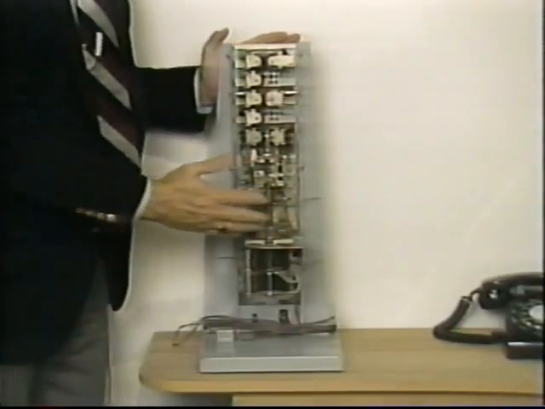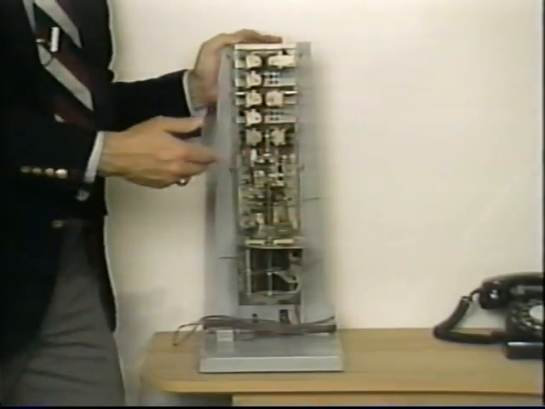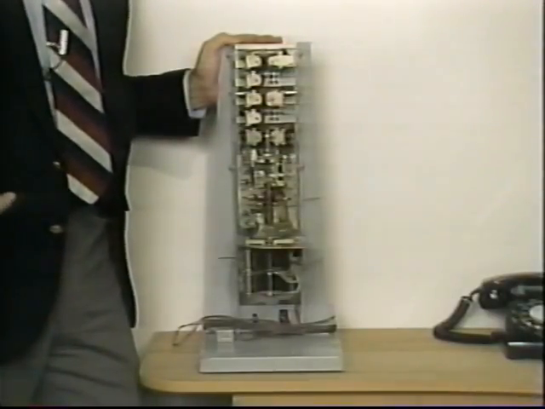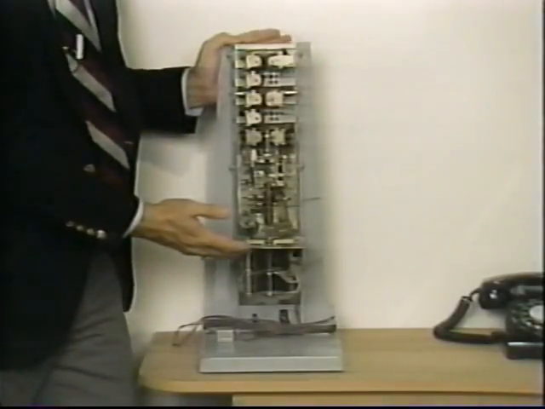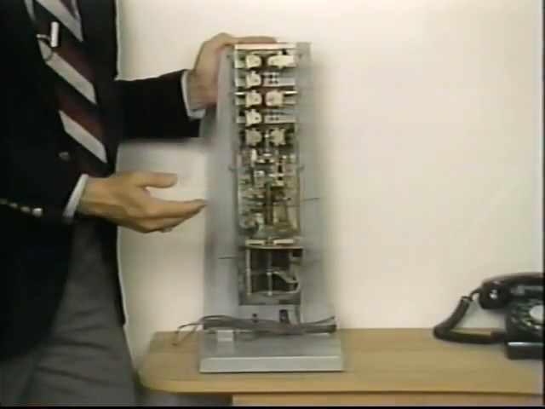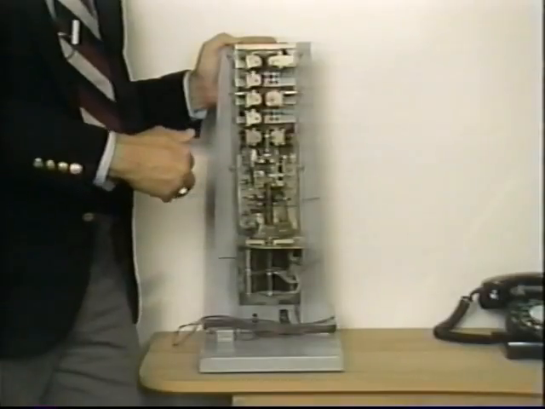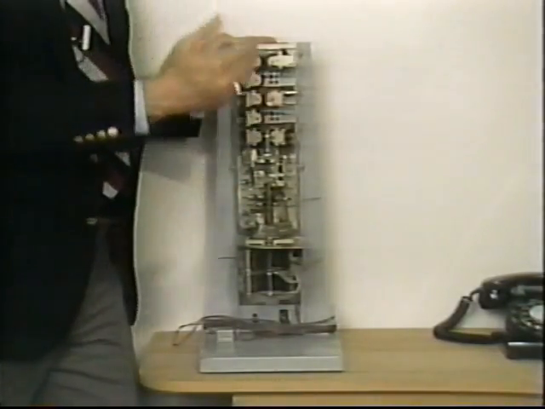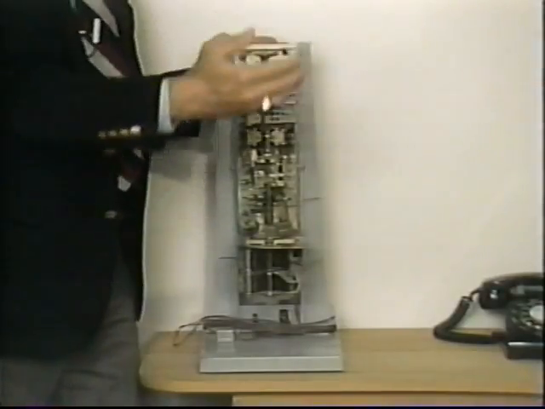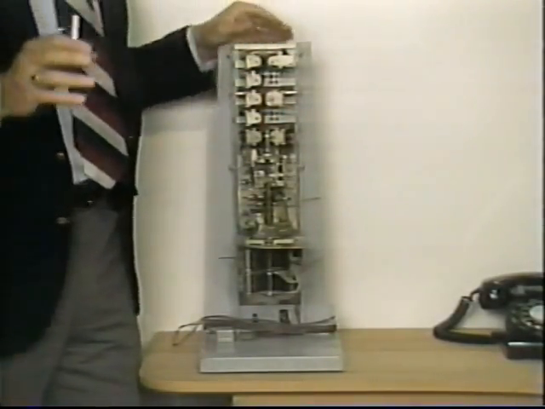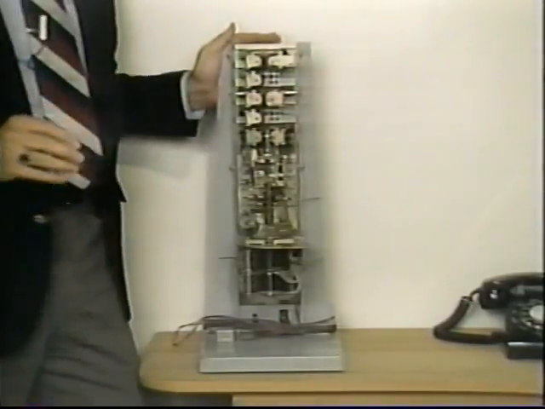Now, we said 100 telephones could be connected to this switch, but there's more than 100 telephones in the United States. So what we would do is this switch would connect you to 100 more stepper switches, which could then connect you to 10,000 telephones. Or those 100 stepper switches could connect to 100 more. And as you see, by going out through multiple stepper switches, you get more and more possible connections.